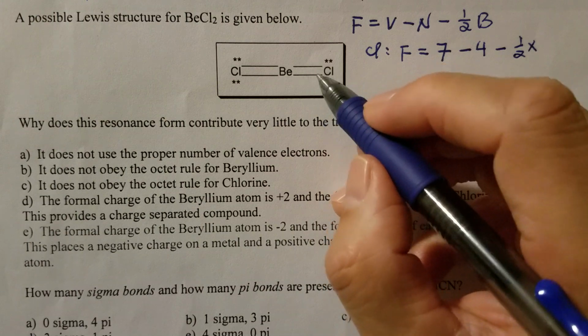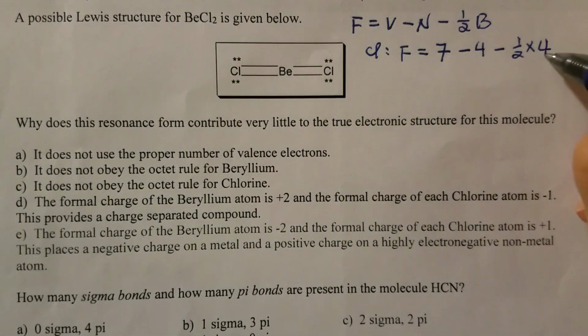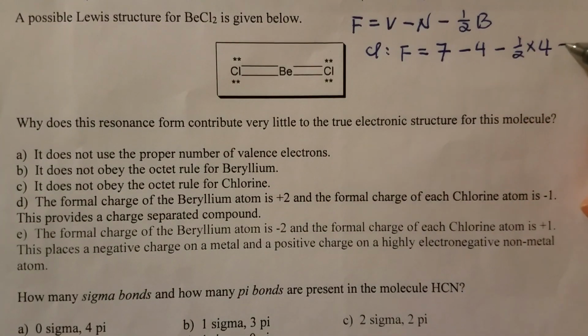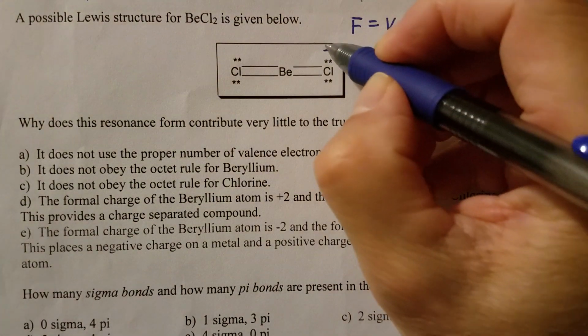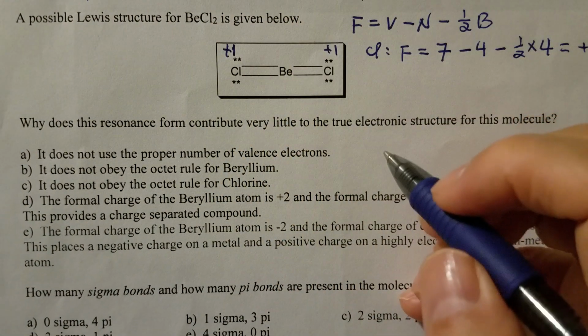Each line represents 2 electrons, so that's a total of 4. This gives us +1 for the formal charge of each chlorine.